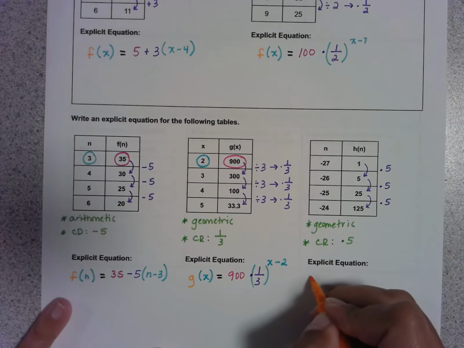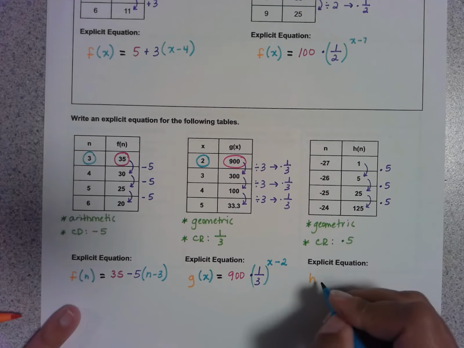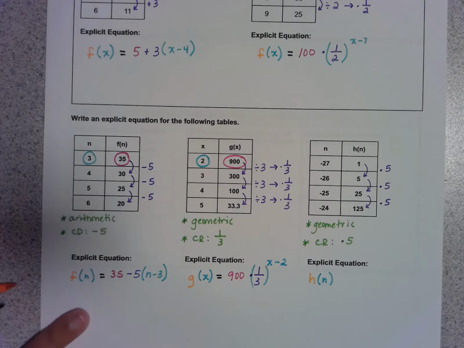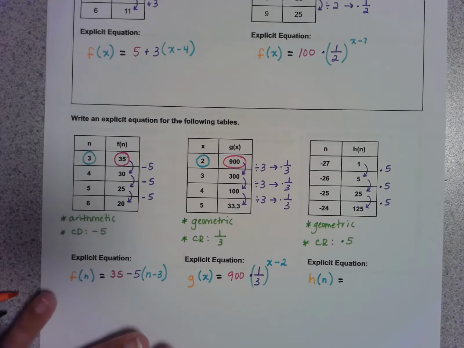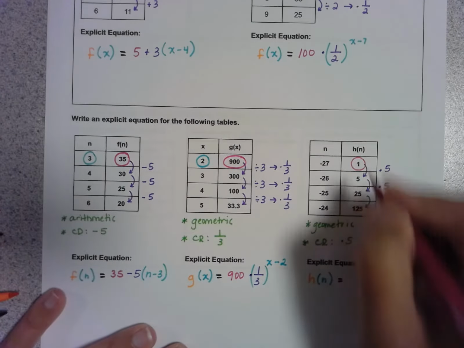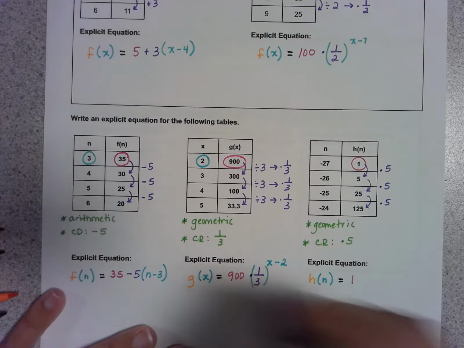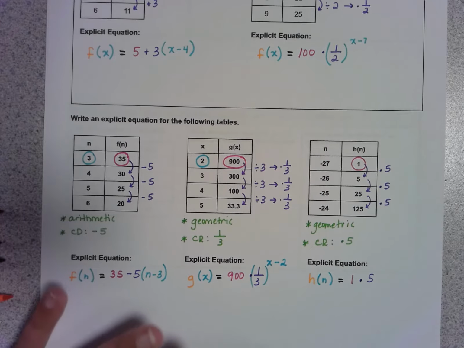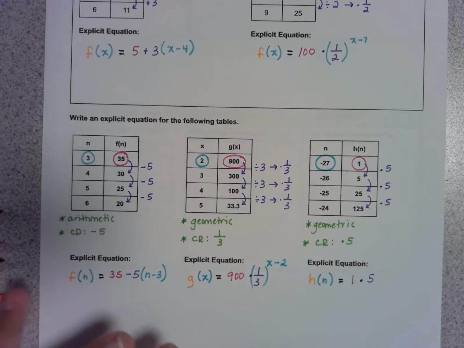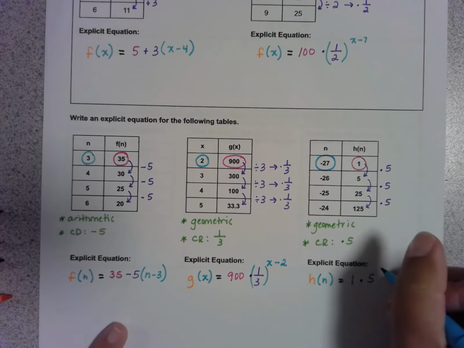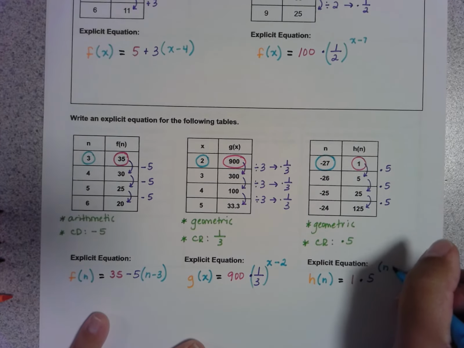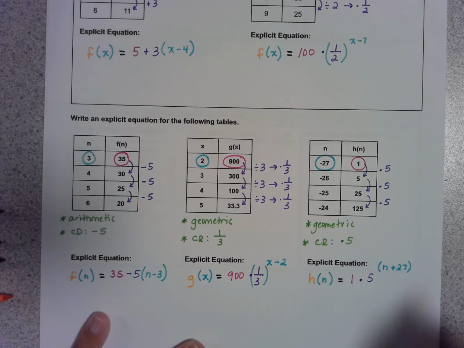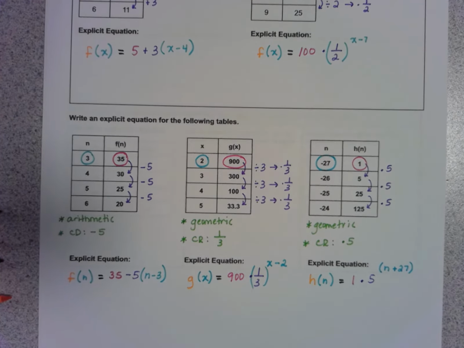So my equation would be h of n equals, start with 1, multiply by 5, and to do that, I've got to get back to 0. So if I've got a negative 27, then instead of subtracting to get back to 0, I need to add, which means I would have n plus 27 here to get back to 0.